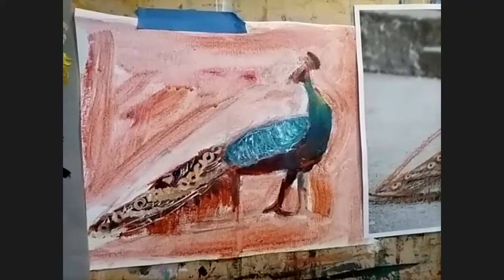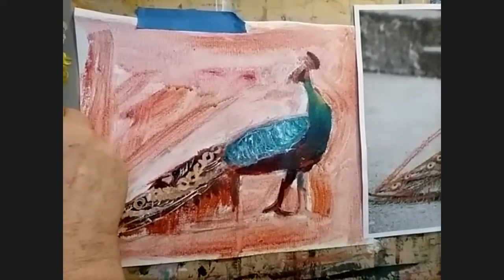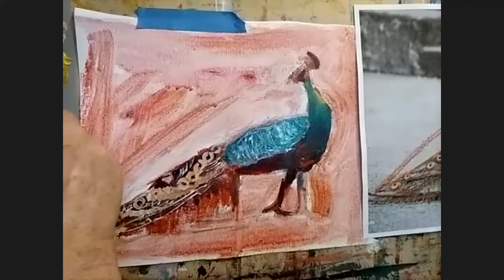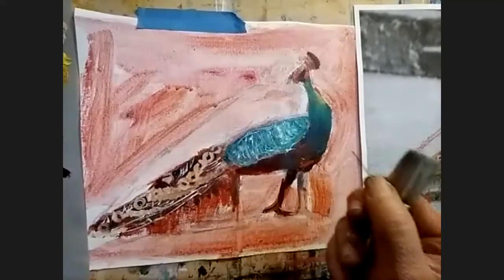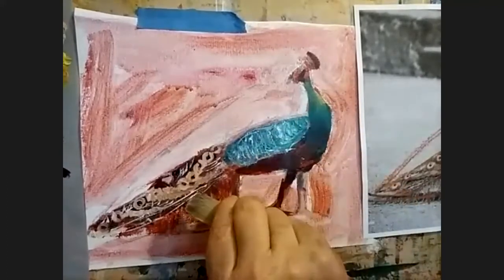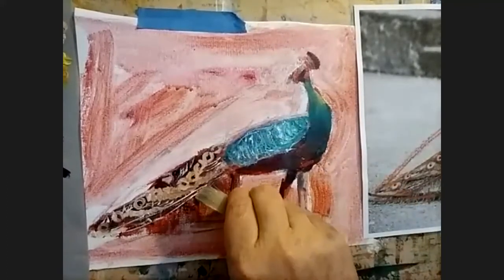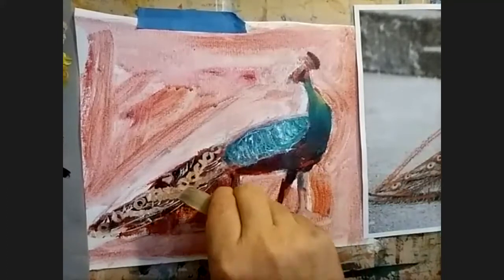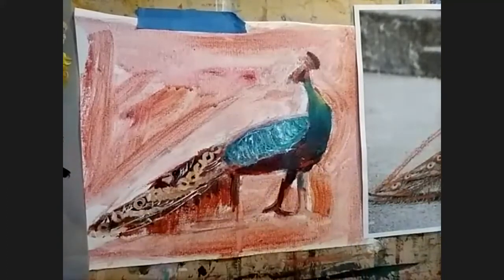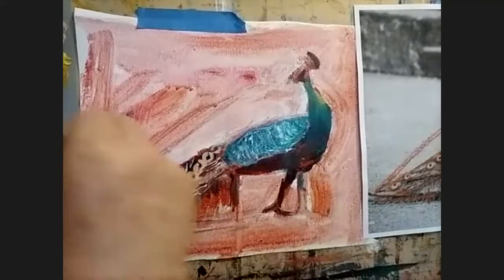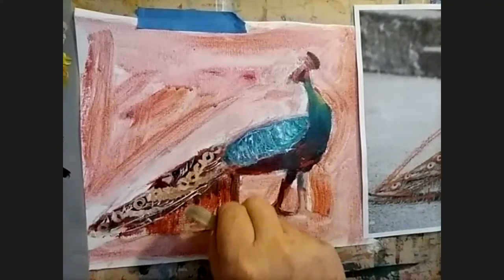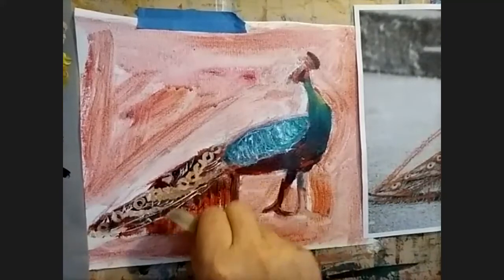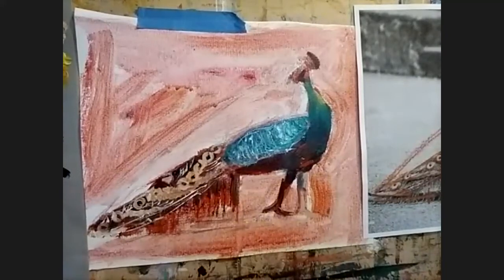And then I could do the same thing with darks. So I can take this brush. Let me show you what I mean. I can take this brush. Now I have dark on it. I can pull that down too. So I can load my brush with dark. And here, maybe this is a little too soon to do this. I should probably add in my background before I do this.